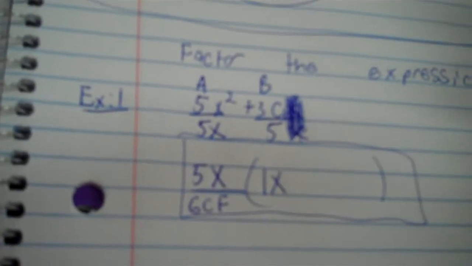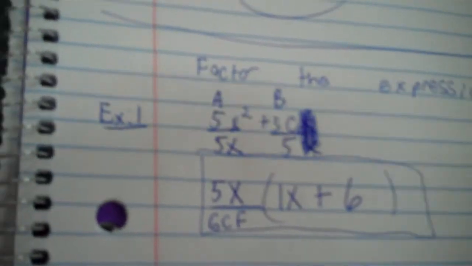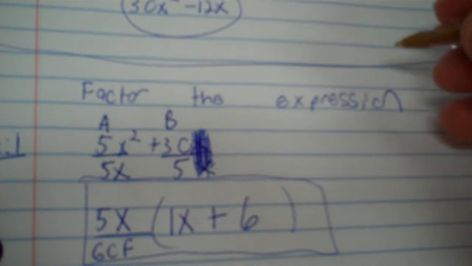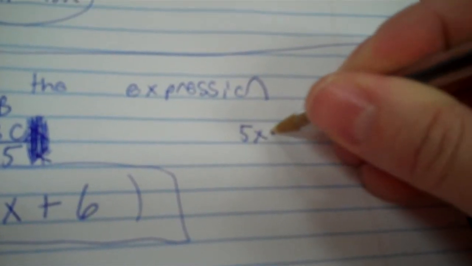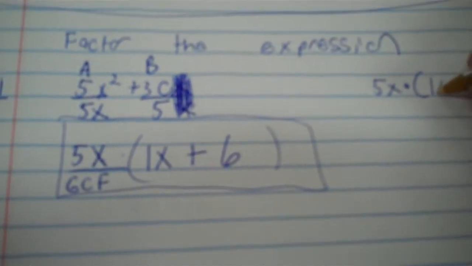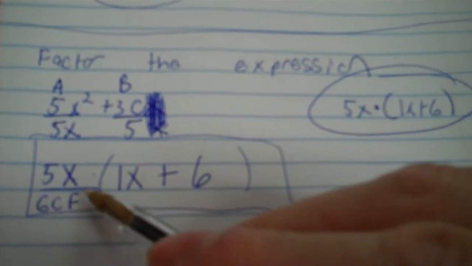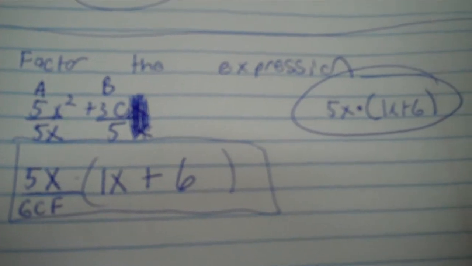And 30 divided by 5 is 6. And that's all you need to do on this. So your answer is 5x times the parentheses 1x plus 6. That is what the answer is. 5x times 1x plus 6.